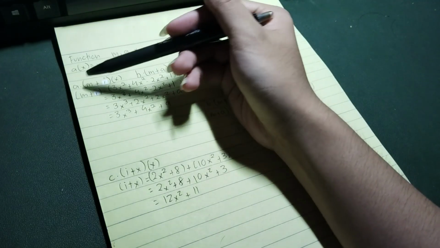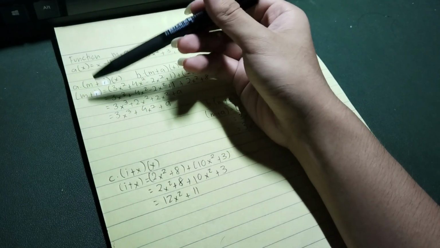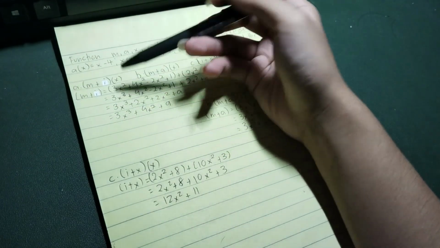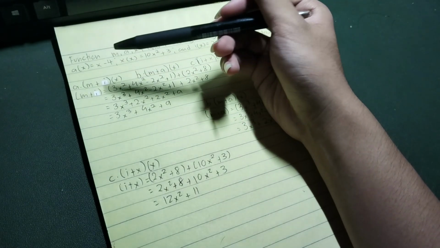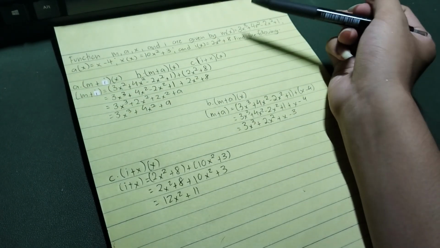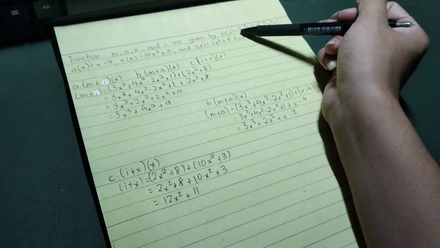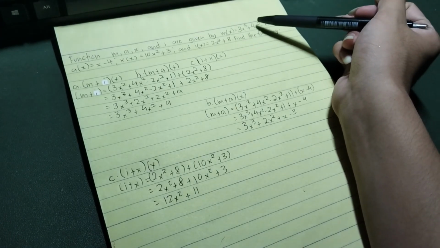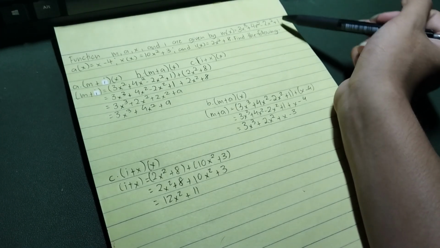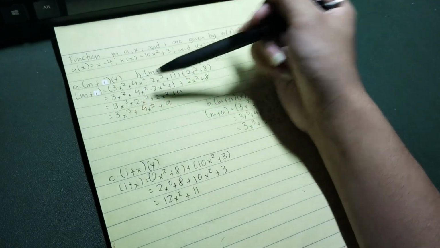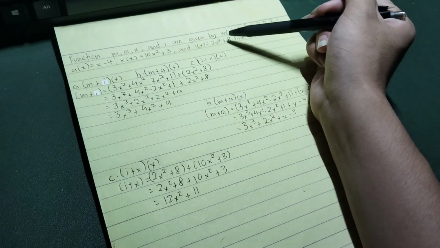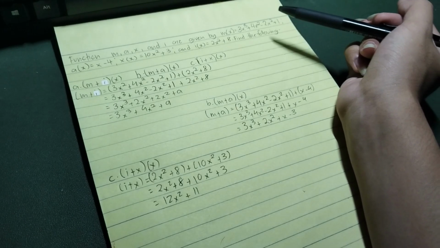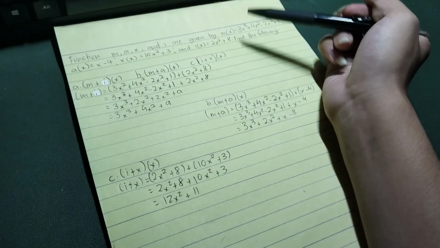First, we have a, which is m plus i. Again, substitute the values, which is the value of m, 3x raised to 3 plus 4x raised to 2 minus 2x raised to 2 plus 1, and then the value of i, which is 2x raised to 2 plus 8. And then combine like terms.